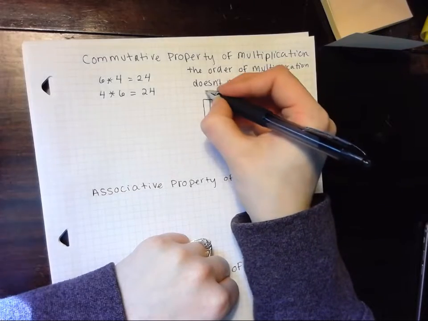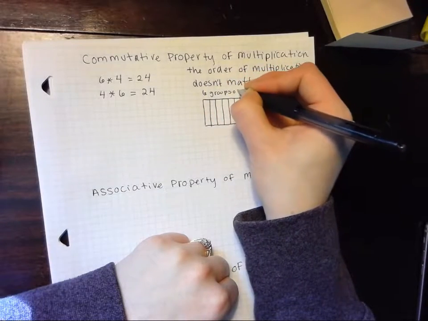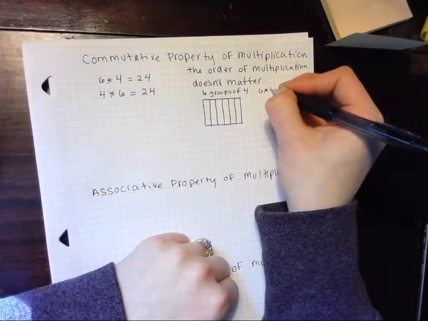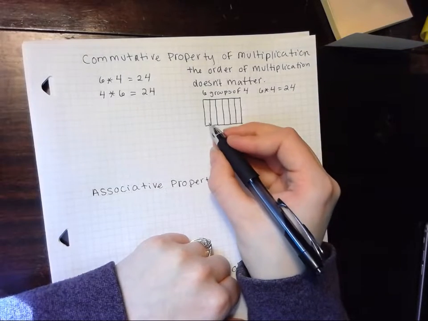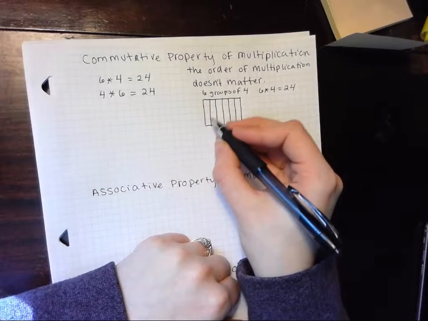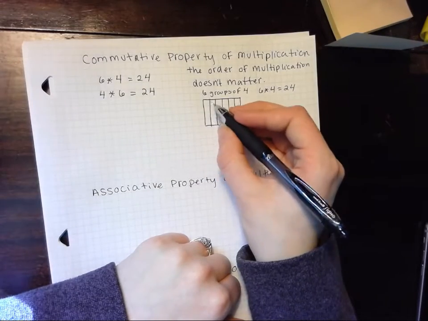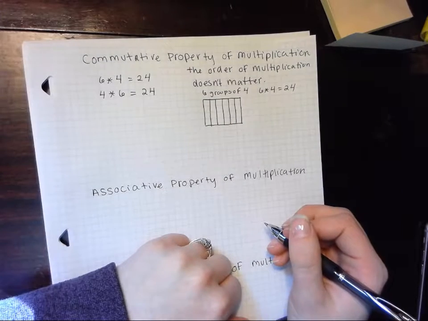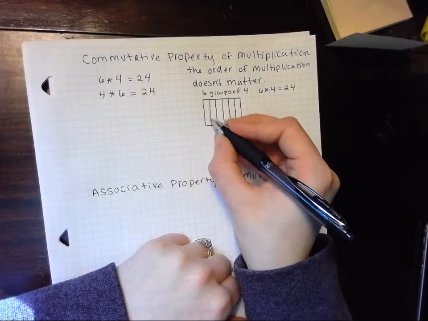So this is 6 groups of 4. 6 times 4 equals 24. There's 6 groups, and there's 1, 2, 3, 4 in each group. And if you counted every single square in this box, there would be 24 of these small squares.